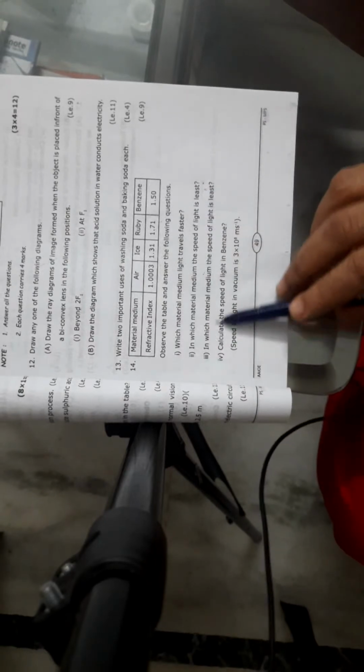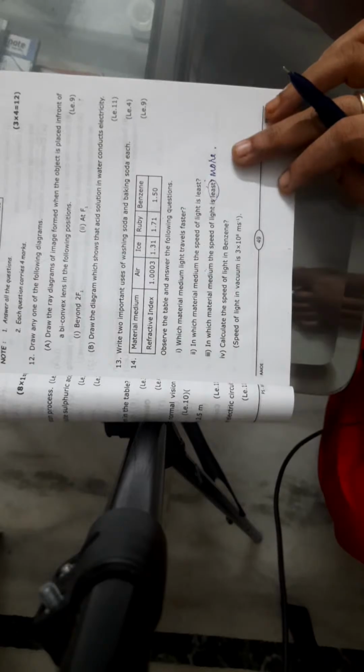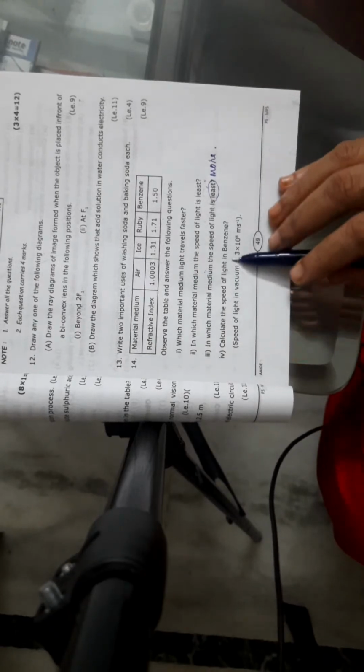Next question, in which medium is the speed least? The same question they repeated, here it should be more. So what will be the answer? In which medium is the speed more? Air, very good.